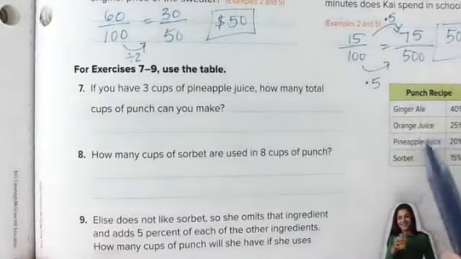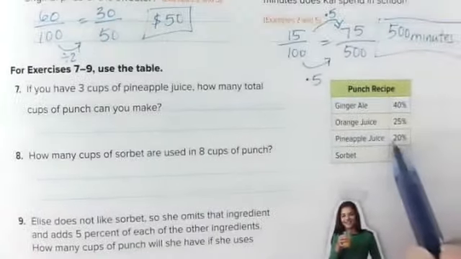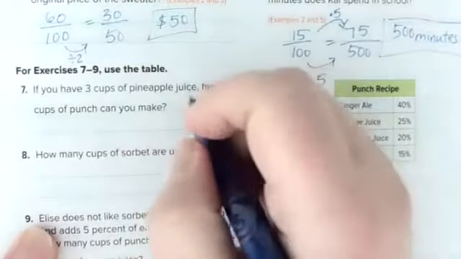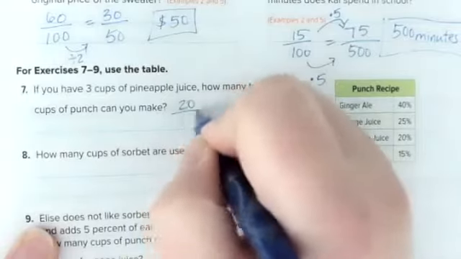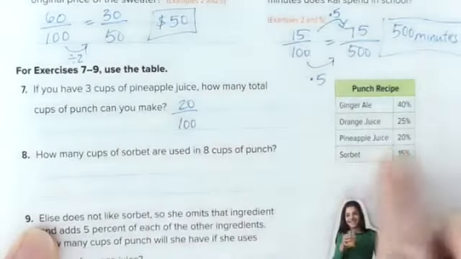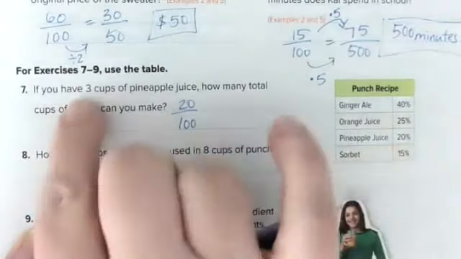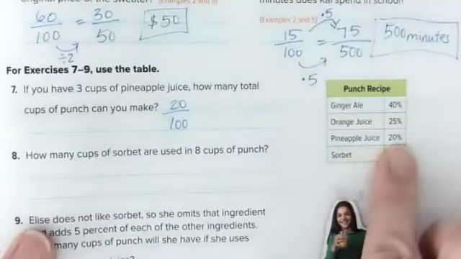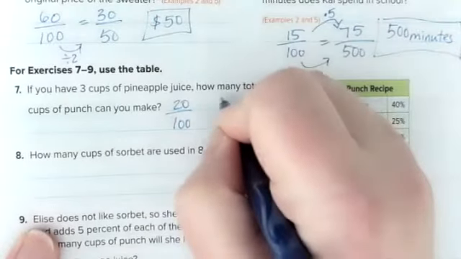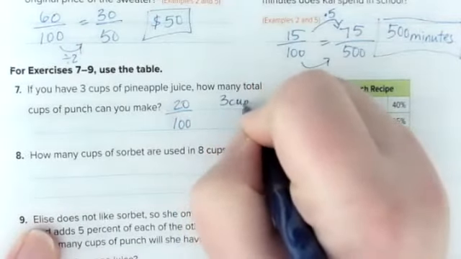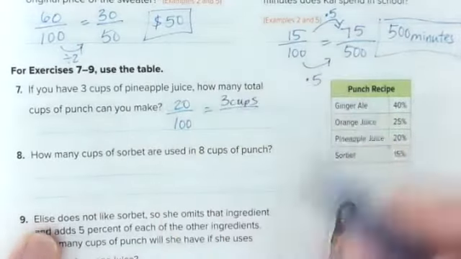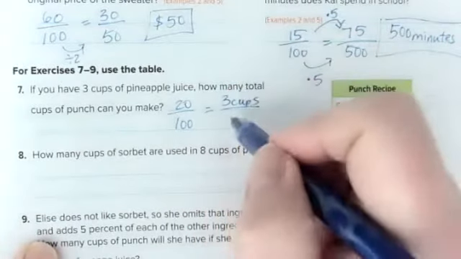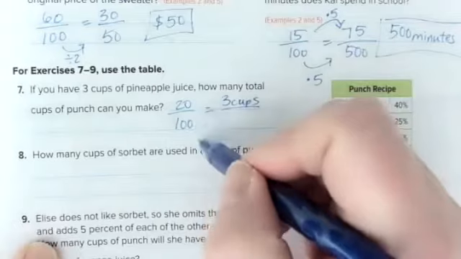All right, so pineapple juice is 20%. Okay, so if that's your limiting ingredient, how much punch can you make altogether? So 3 cups is pineapple juice, and pineapple juice accounts for 20% of your recipe. So how many cups can you make altogether? So let's see here. We have 20% is 3 cups.